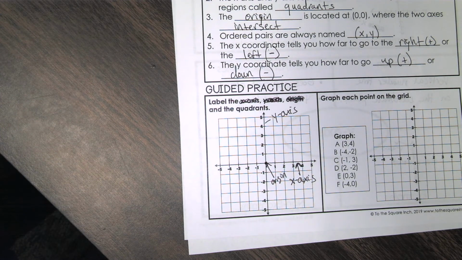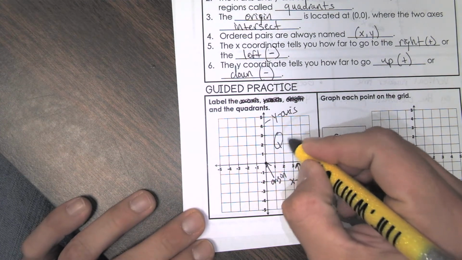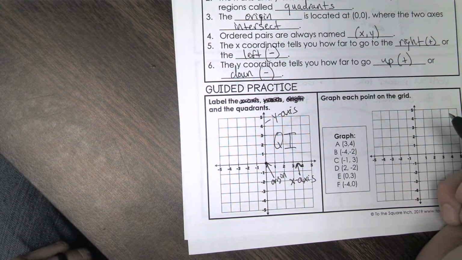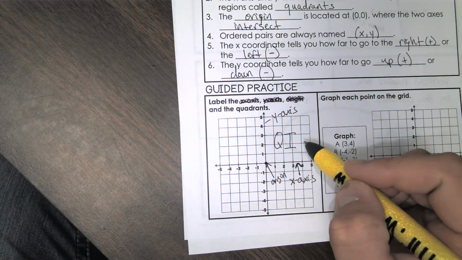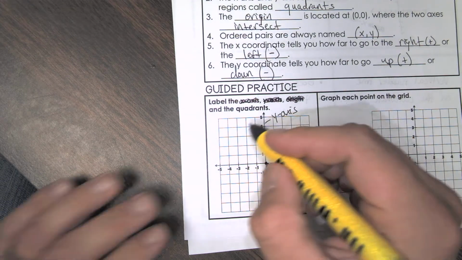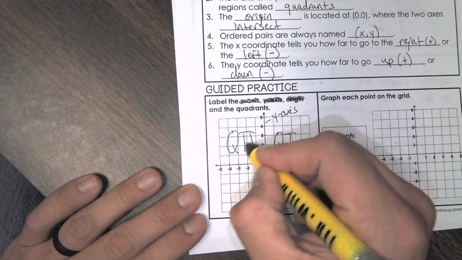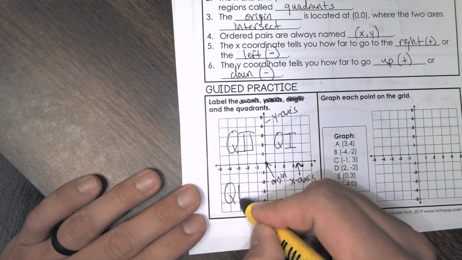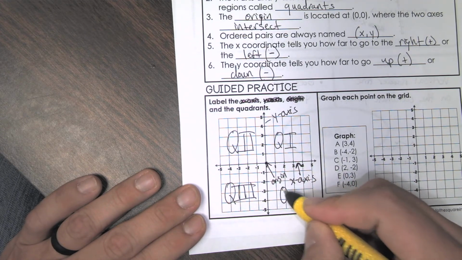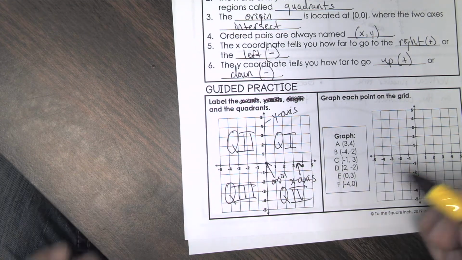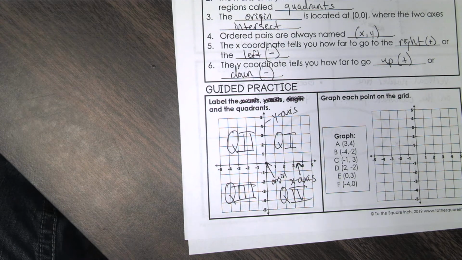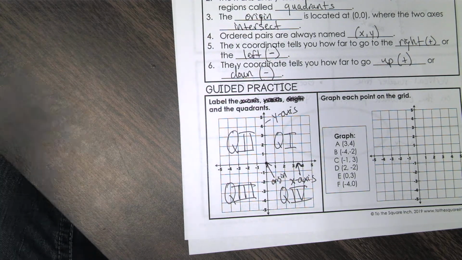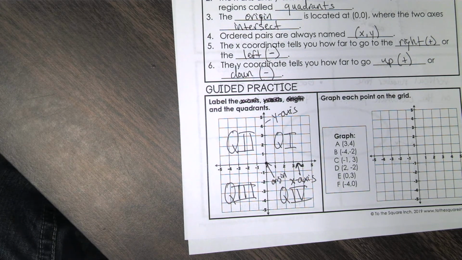Okay, and then the quadrants look like this. Quadrant 1 is up here. They use Roman numerals too. So quadrant 1 goes this way. Now, it goes counterclockwise, the opposite way. So this will be quadrant 2, quadrant 3, and then quadrant 4. So it goes counterclockwise. It's a little weird. So that is how a coordinate plane is set up.